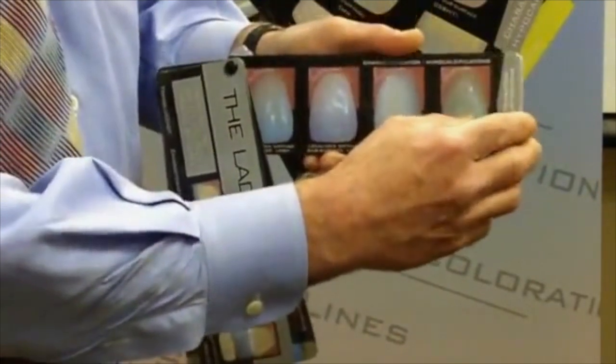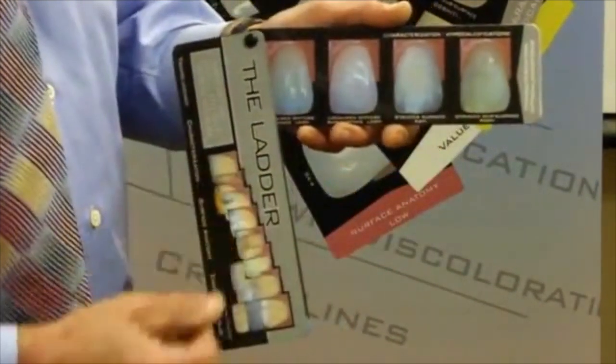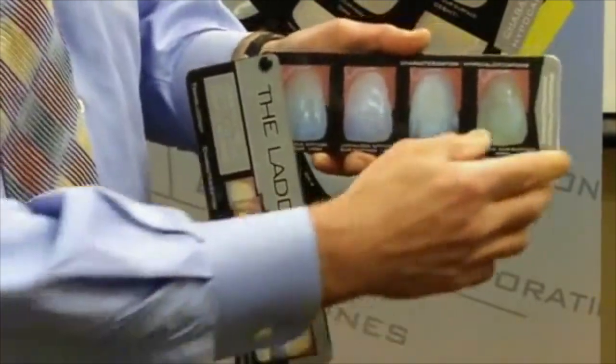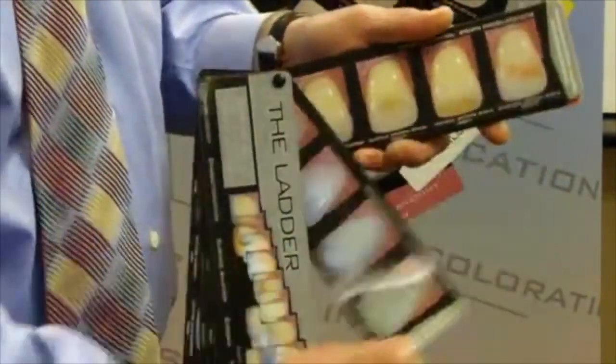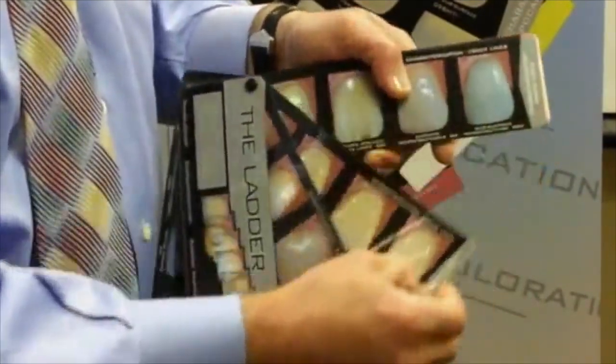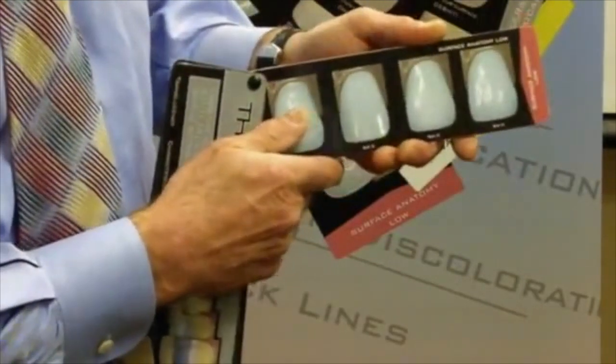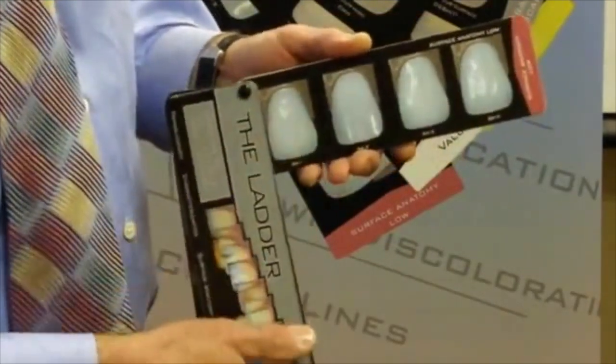I'm not going to use this for a new restoration, but maybe parts of images. Next are brown discolorations, microfractures, surface anatomy, which again is difficult to capture photographically.